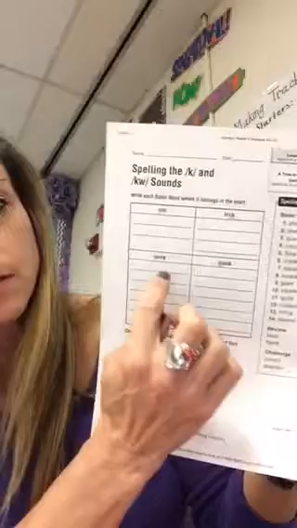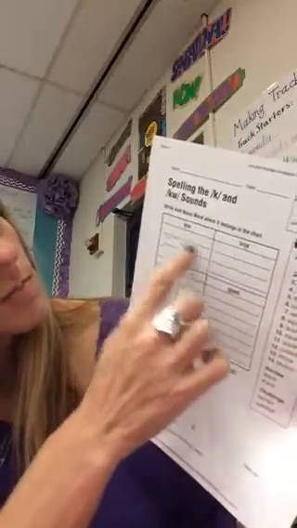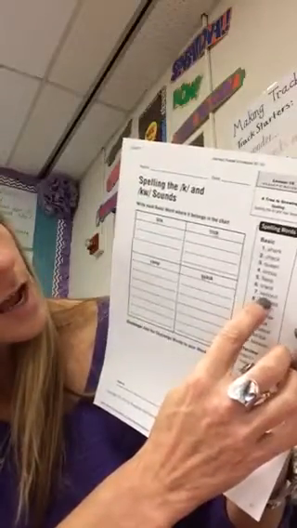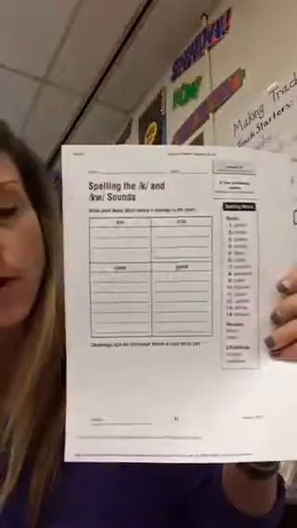Circus. So it has the K sound with a C, like in camp. So circus would go there because the C makes the sound like in camp. So I guess it can be anywhere in the word. Flake, flake has a K sound, so it's going to go up here in kite. Crack has a CK sound, so it's going to go under trick. Okay, second. Okay, just the C makes the K sound, so it would go under camp.